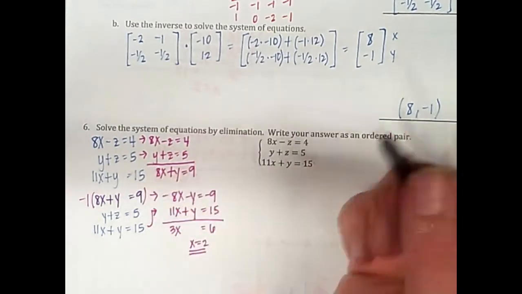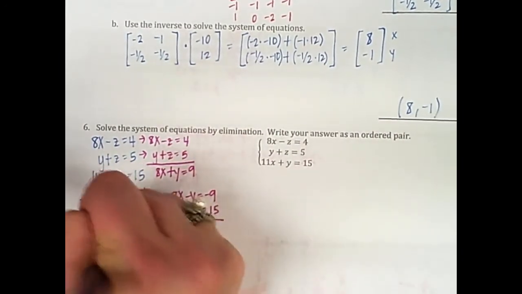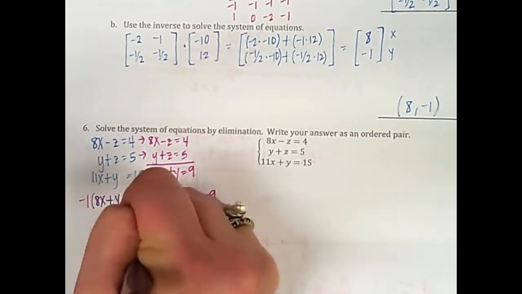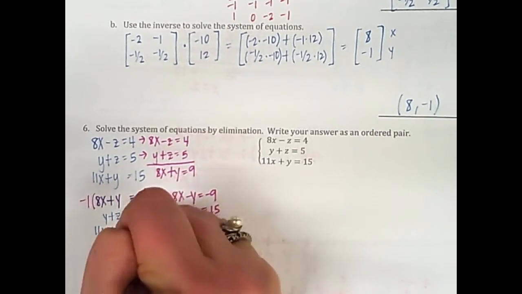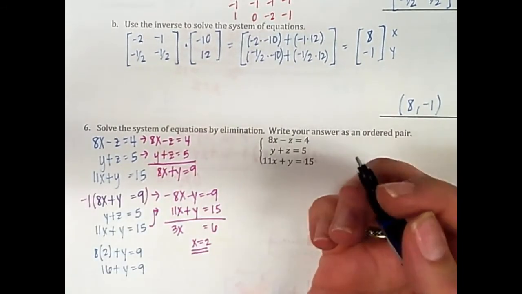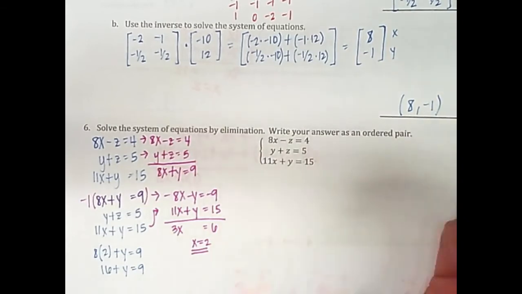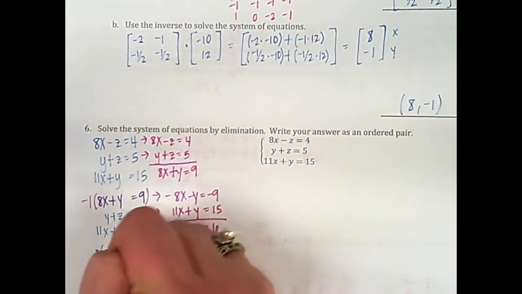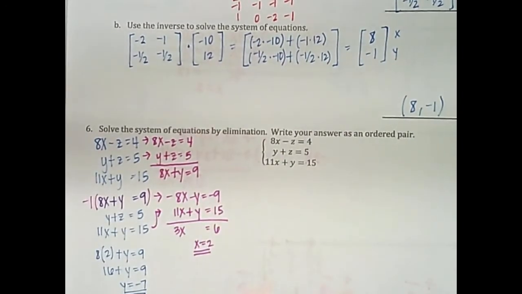I'm going to plug it into the top one. So 8 times 2 plus y equals 9. 8 times 2 is 16. 9 minus 16 gets me negative 7. And there's my answer to y.